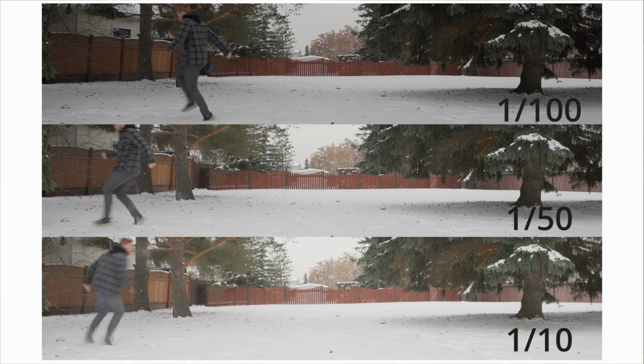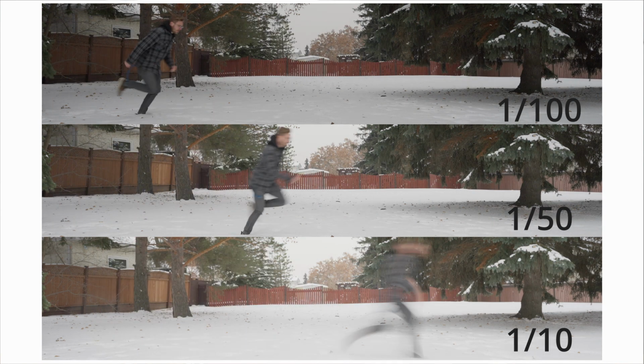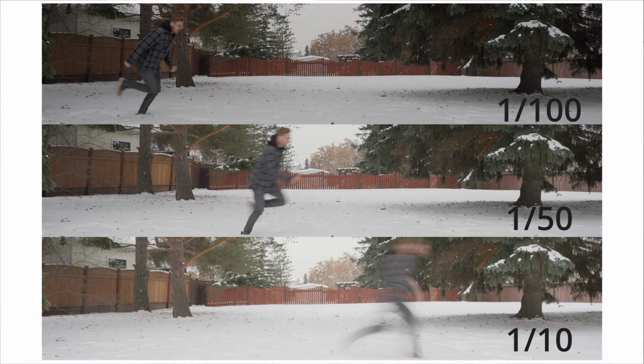As you see me running across these fields, you're going to notice that in the middle one, the motion blur looks the most realistic. The 1/100th shutter speed is almost a little bit too crisp. It's almost like I'm running, but every single frame is so detailed. You'll see very little motion blur. But when you look at 1/10th shutter speed, it's almost like I'm lagging, like there's vibrations of me running past. Now, again, some of these are creative decisions.